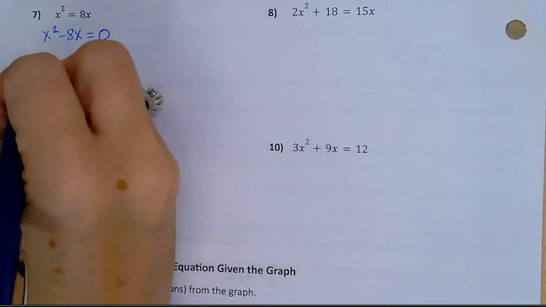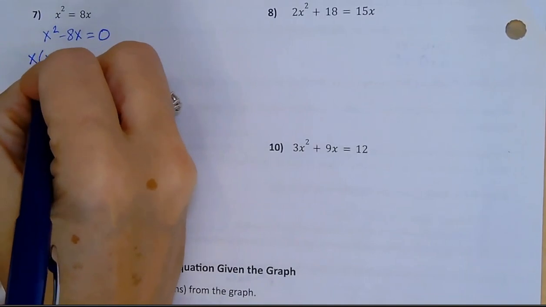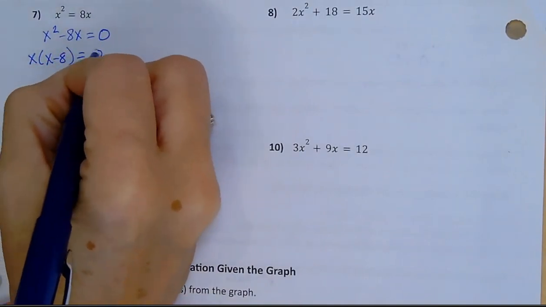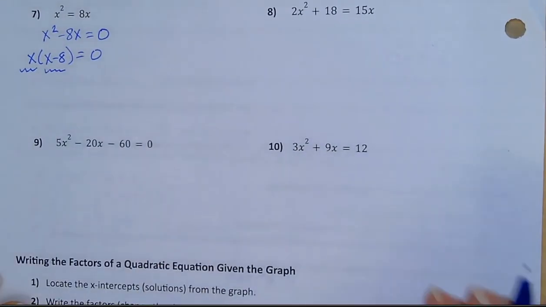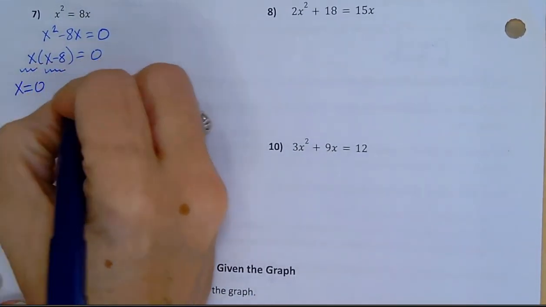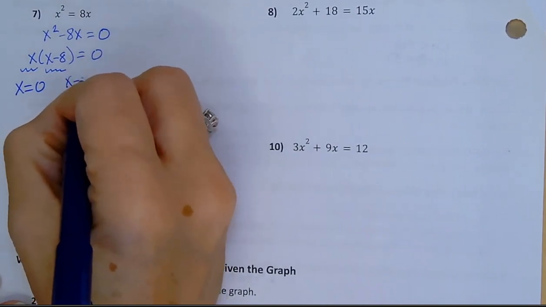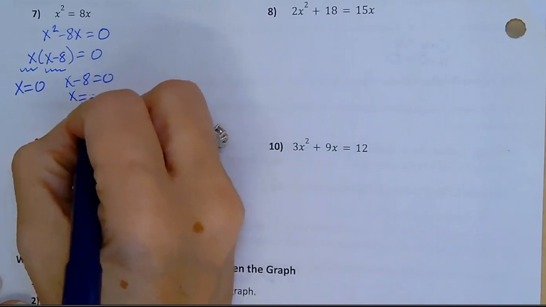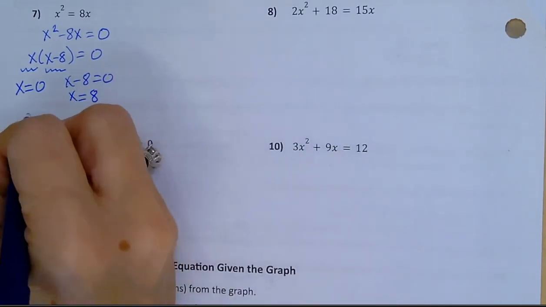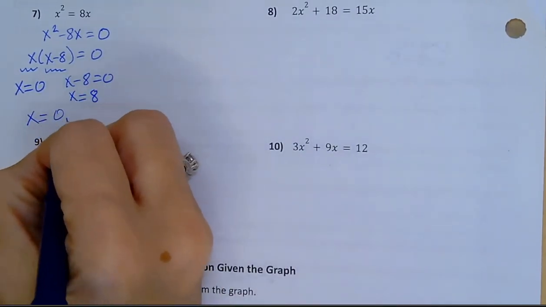Now I'm going to factor. So I'm going to pull out x, and I have x times x minus 8 equals 0. x must equal 0, or x minus 8 must equal 0. So x equals 0, one option. x minus 8 equals 0, another option. Add 8 to each side, and I have x equals 8. I'm going to write it like this, x equals 0, 8.